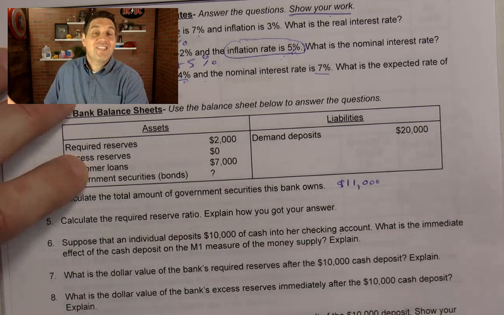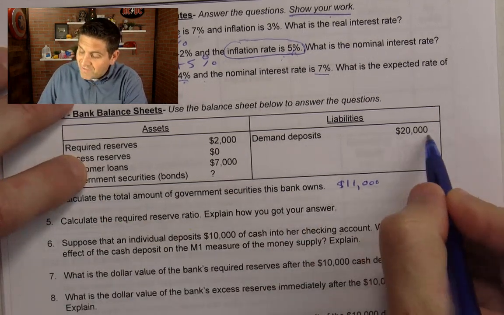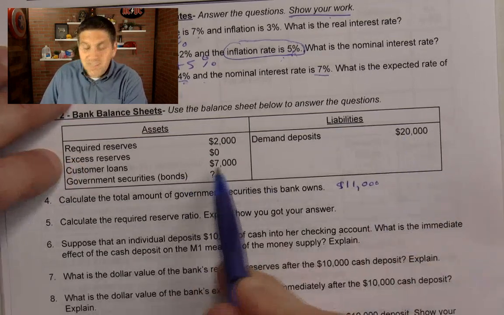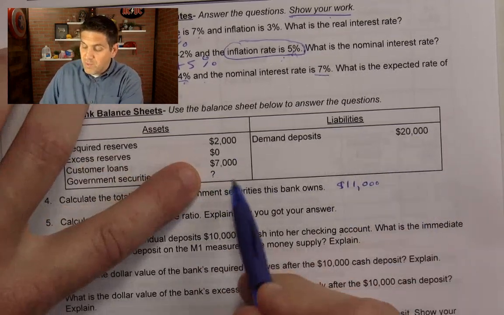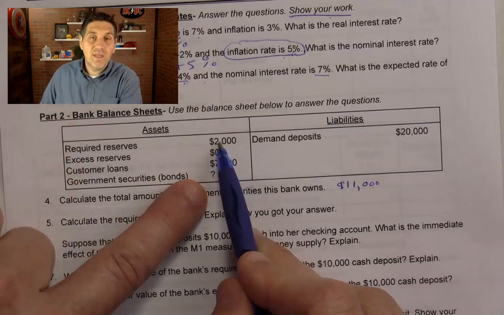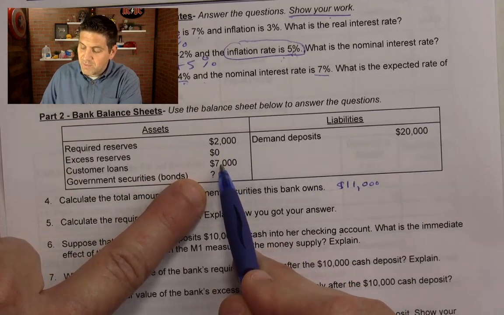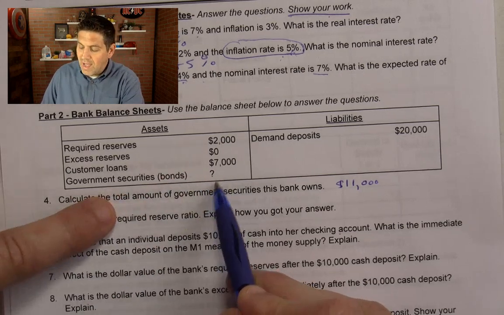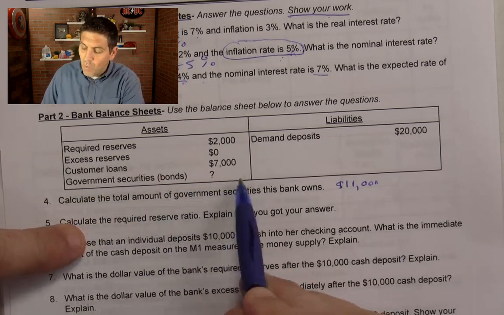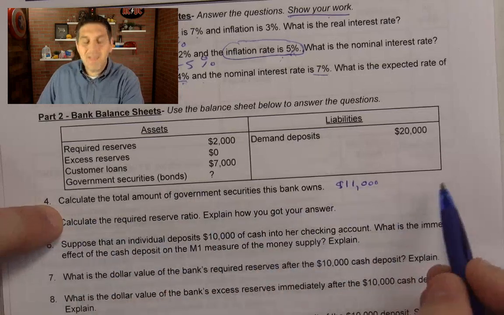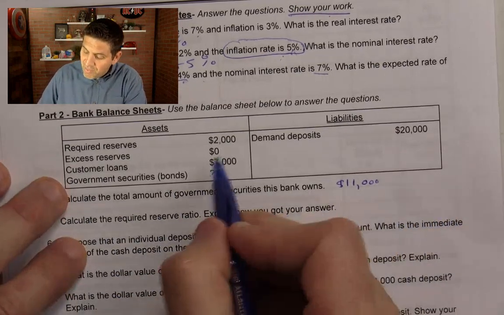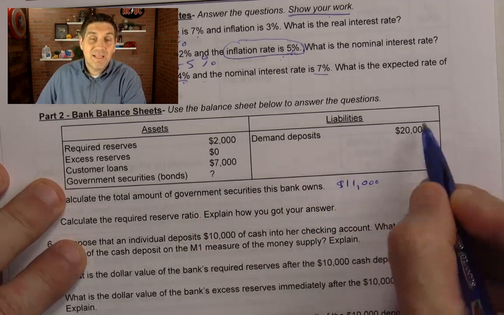It is true, it has to equal 20. Notice both sides have to equal 20. This is called a bank balance sheet. Whatever is on this side has to equal this side. So they did something with the $20,000. 2 is in required reserves, 7 is customer loans. That means the other 11 has to go to the government securities. So that's why it's 11. I'm not gonna bother explaining that out. Just understand that you need to be able to explain that out. So one more time, this has to add up to 20, and this adds up to 20.